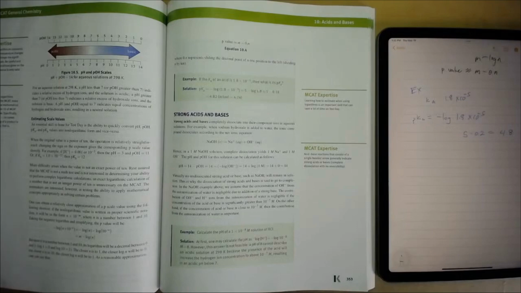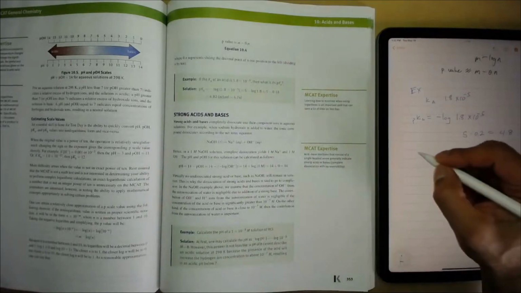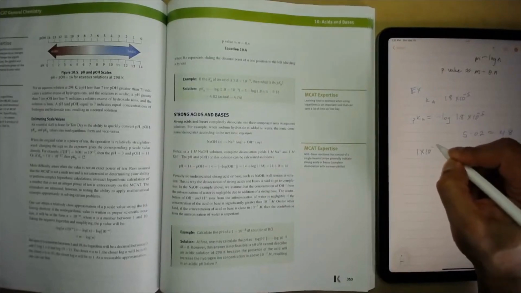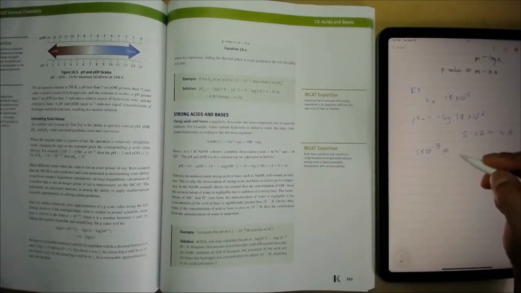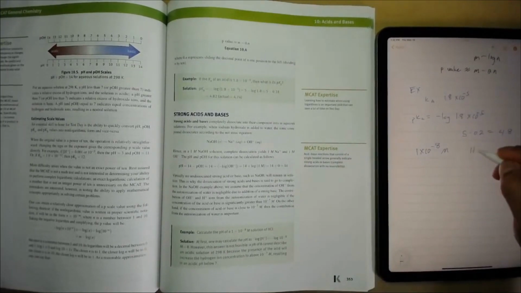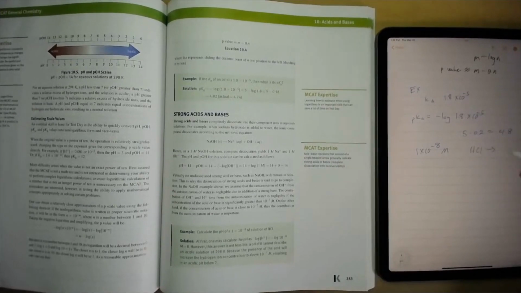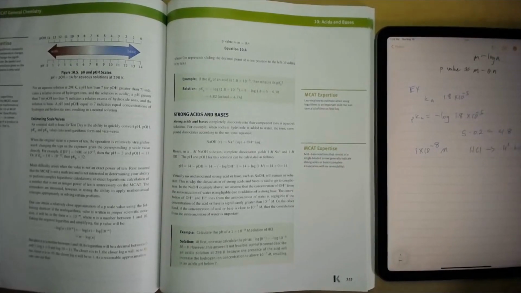Calculate the pH of a 1 times 10 to the minus 8 molar solution of HCl. HCl will dissociate into protons and chloride ions.